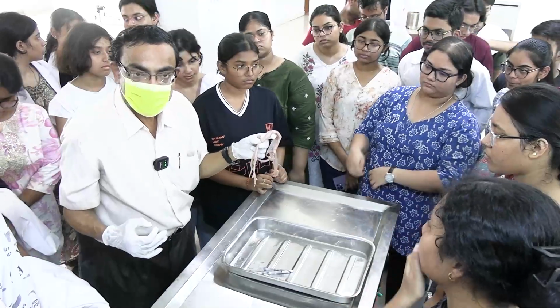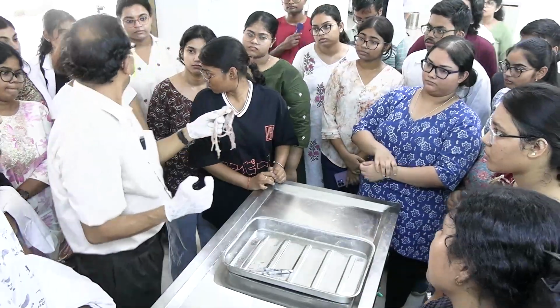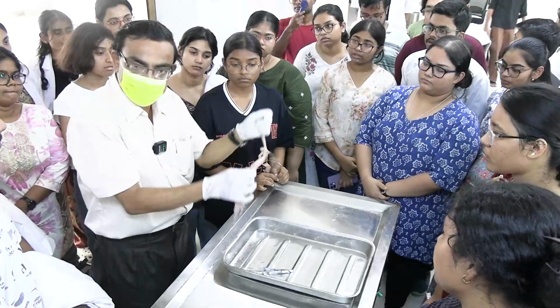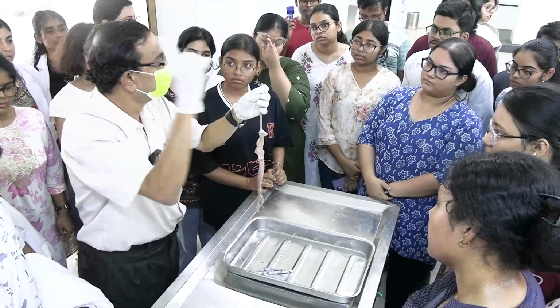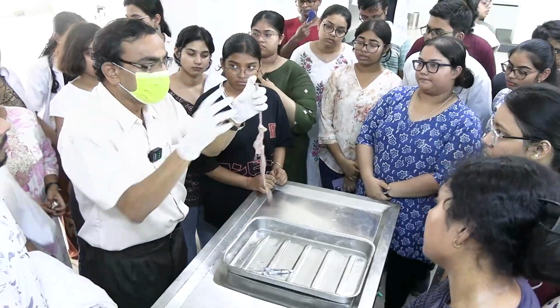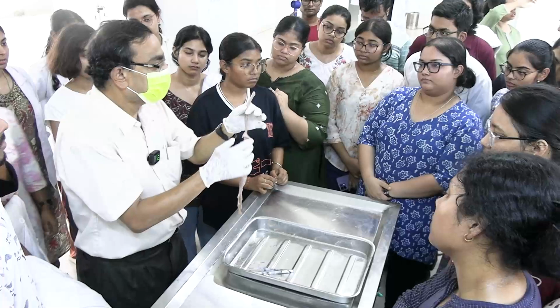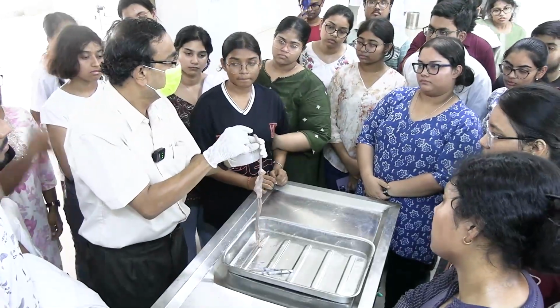Now, this is the starting point, the junction between the medulla and the spinal cord, just above the first cervical vertebra, which is called the atlas.